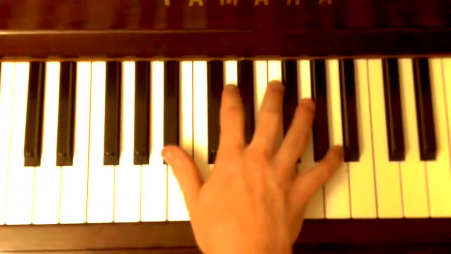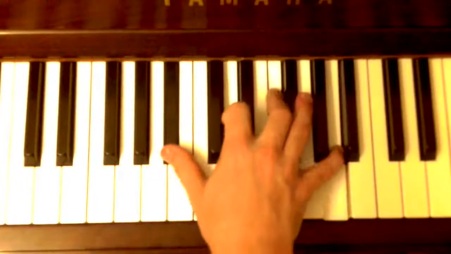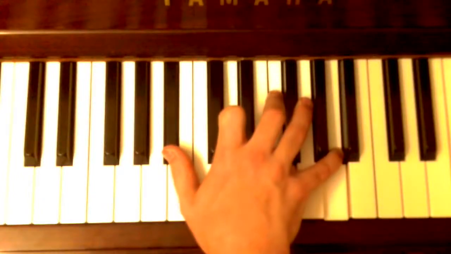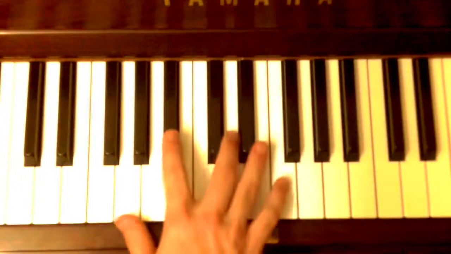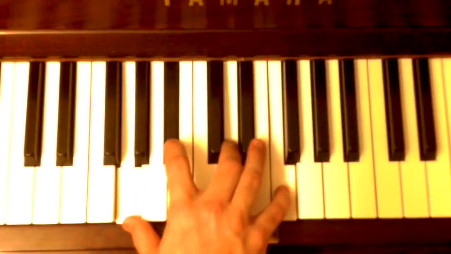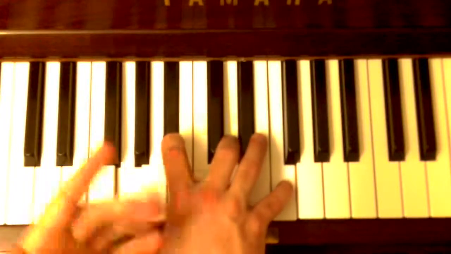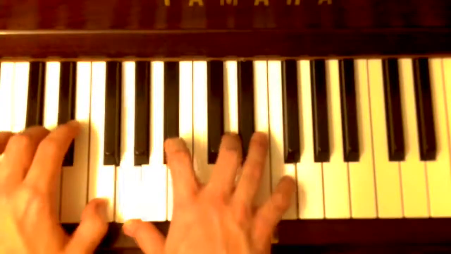If you look at a B flat major 7th chord, okay, here it is. If you also look at a G minor 7, you'll notice that that's the chord that's built on the 6th scale degree of the B flat major scale.